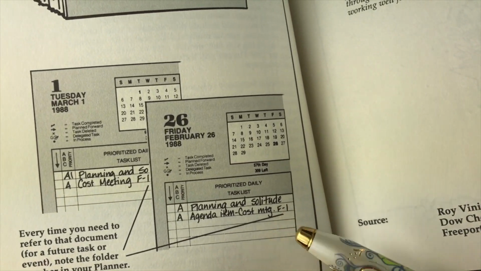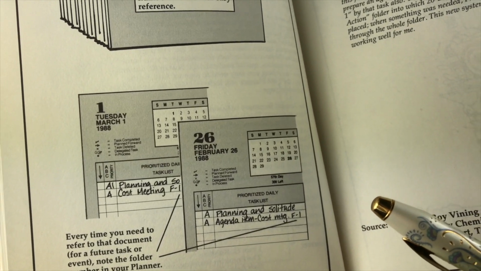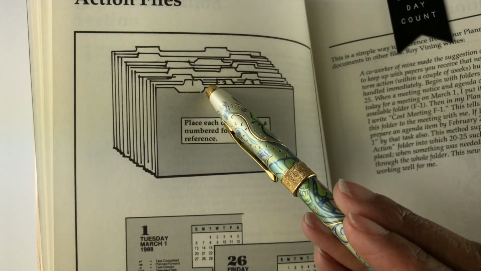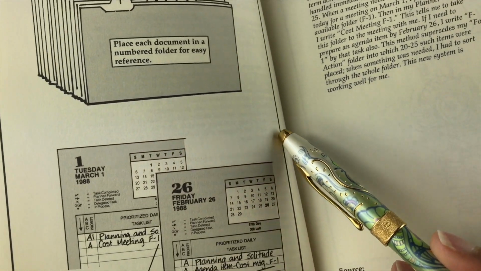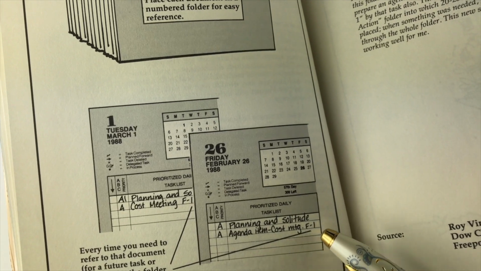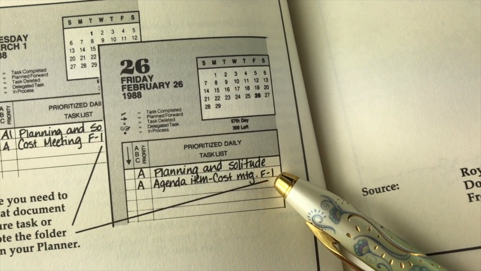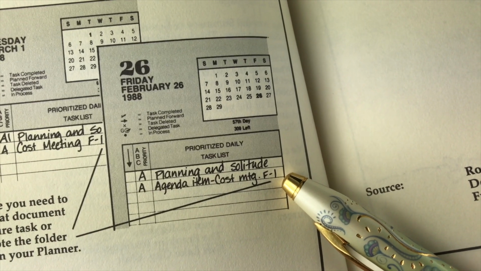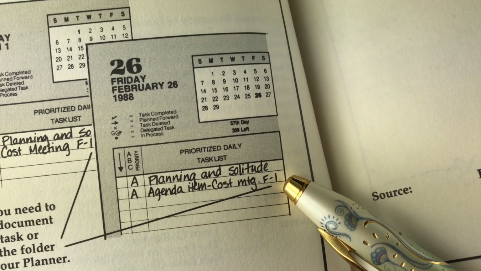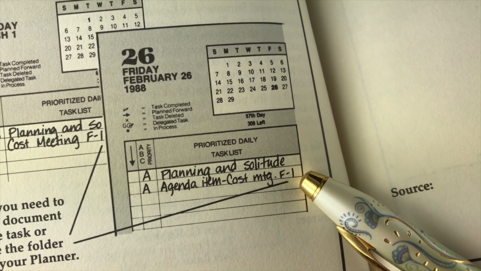So let's say you have a project and you get some paperwork related to that project. You can slip it into file folder 1 and then go in your daily task list. On a week from now, I'm going to work on this, and then you can reference the items in that file folder by putting F-1, so when you get to that on your daily task list, you'll know that the information for that folder is in file F1.